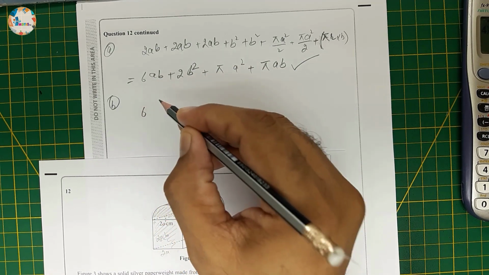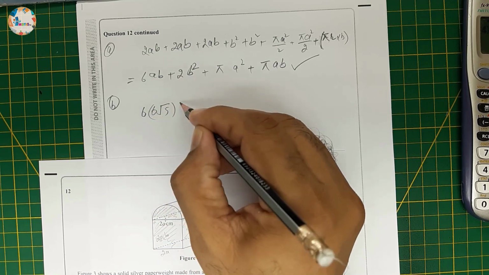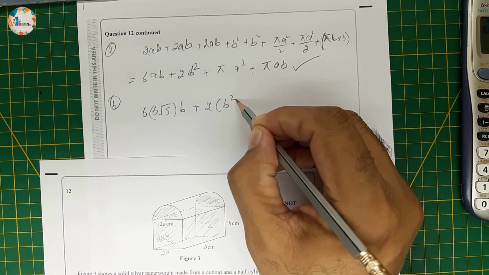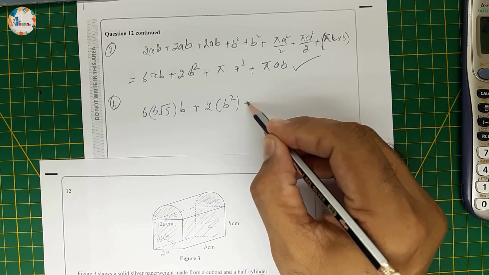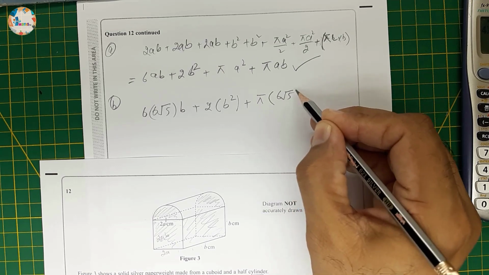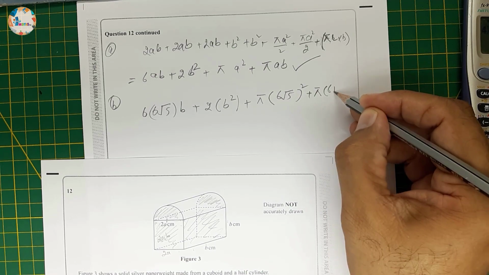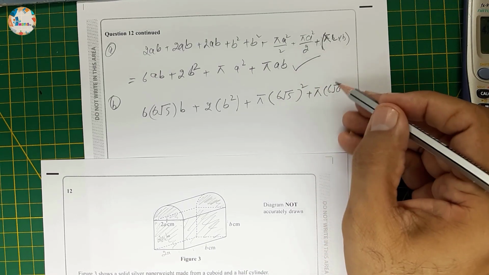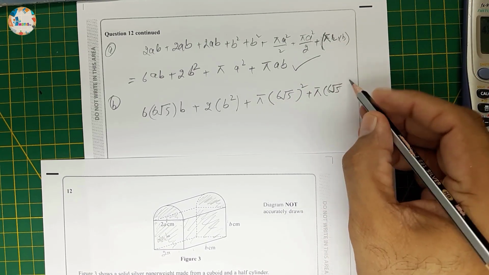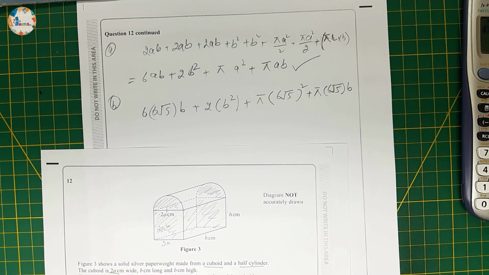So a value will be 6 under root 5, into b, plus 2 into b squared, plus pi into a squared, which will be pi into 6 under root 5 squared, plus pi into 6 under root 5 into b, and we have to calculate this one.